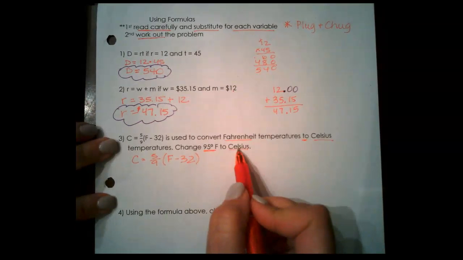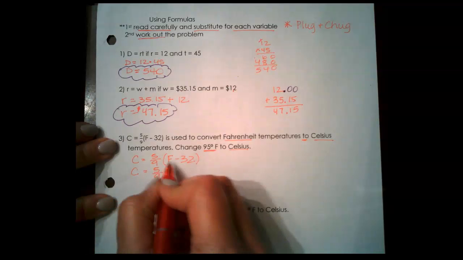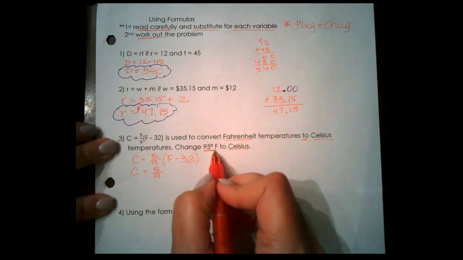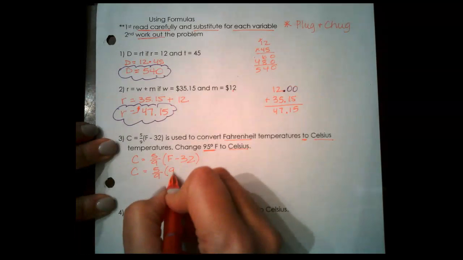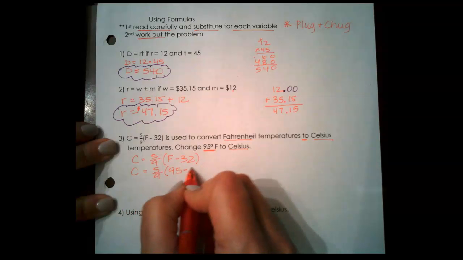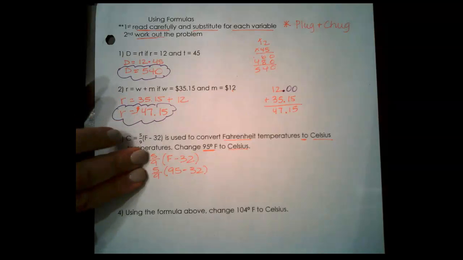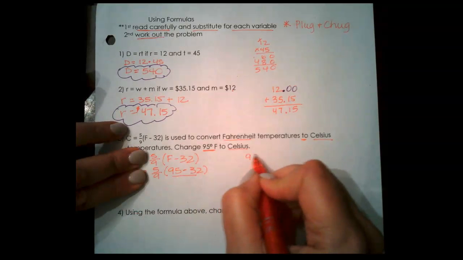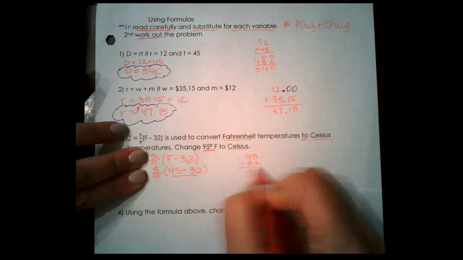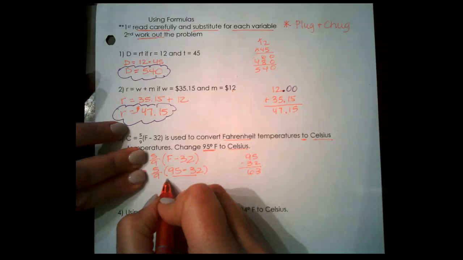Okay, we're trying to make it a Celsius temperature, so you leave your C, 5/9. Now we're going to get rid of that F because they told us the Fahrenheit temperature. The Fahrenheit temperature is 95 degrees, and it says to do that minus 32. Forget about this for now. Just as if that were an expression, you still follow your order of operations. We would do this first. We would do 95 minus 32, and we would get 63. So that's what's in your parentheses.